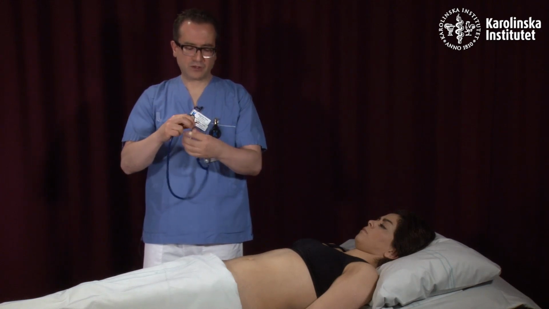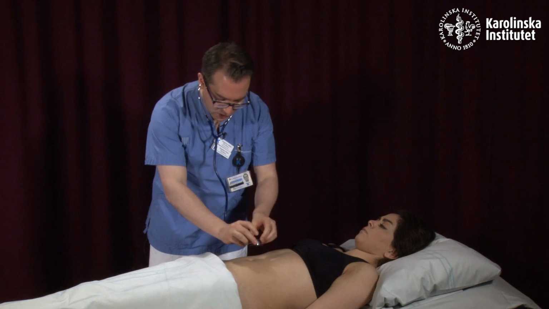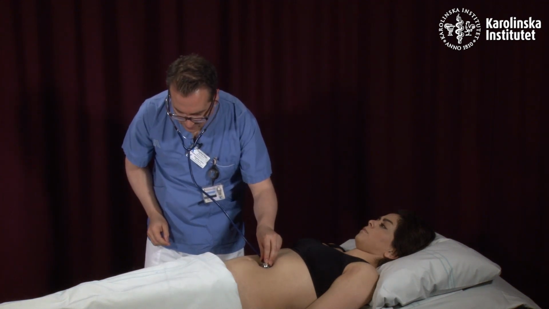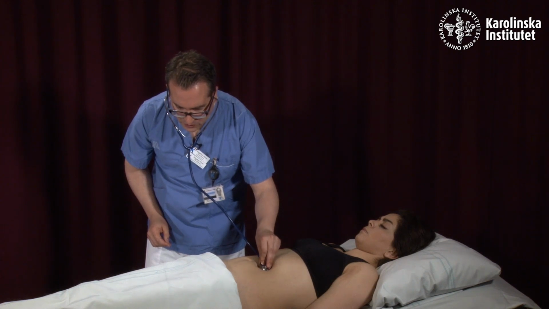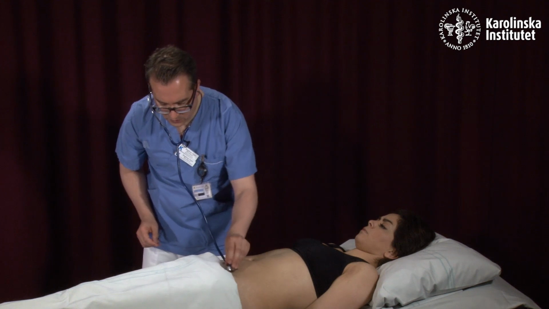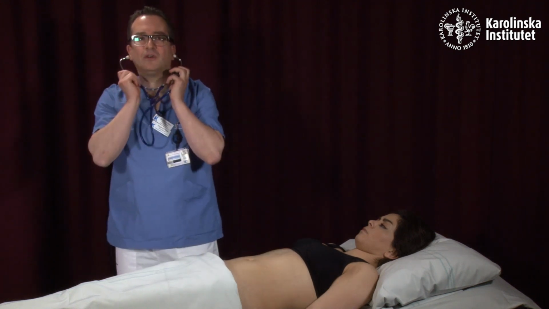For the auscultation of a renal artery stenosis, you position the stethoscope cranial of the umbilicus. If it is the left renal artery, it has to be located here, and you have to use a little bit more pressure to auscultate the bruits in patients with a stenosis of the renal artery. You can also listen over the iliac artery or the femoral artery.